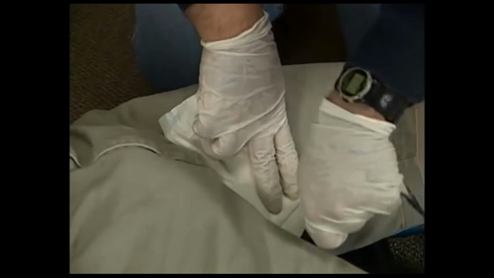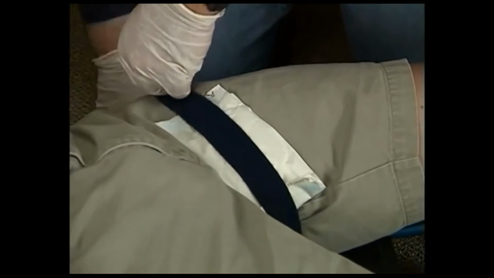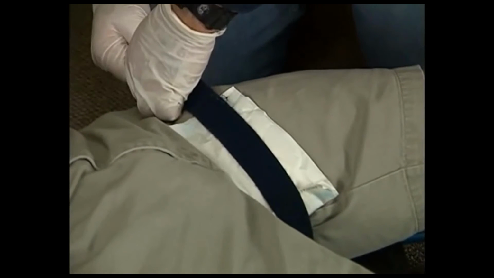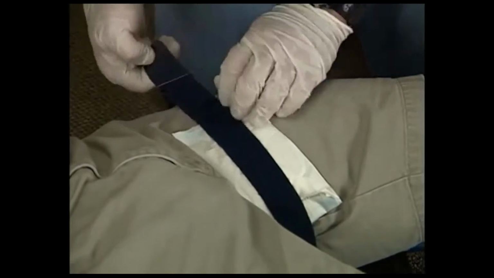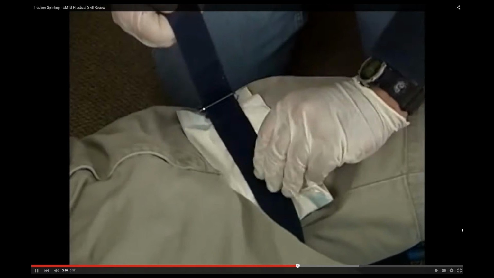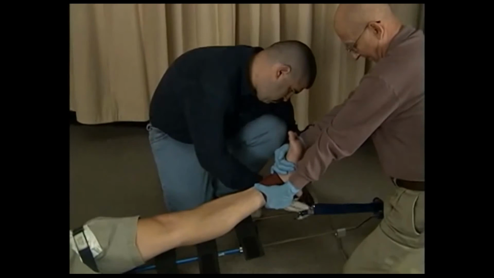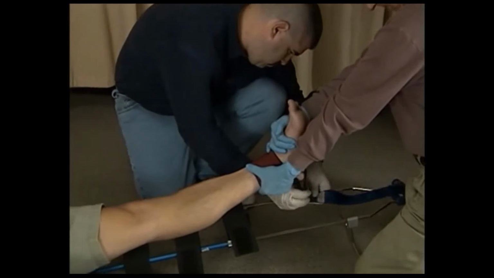Apply the ischial strap securely. Fasten the ankle hitch to the splint and apply mechanical traction.